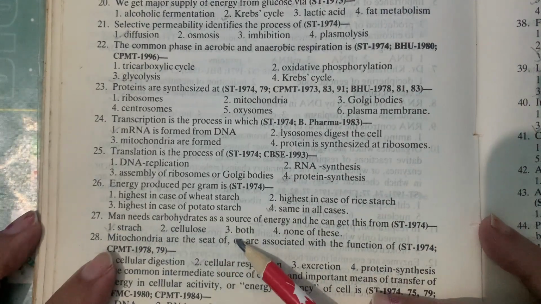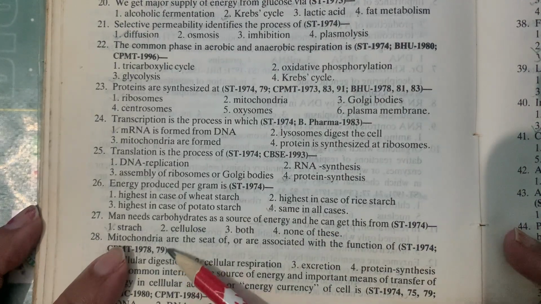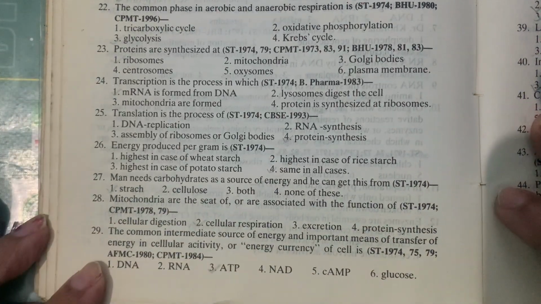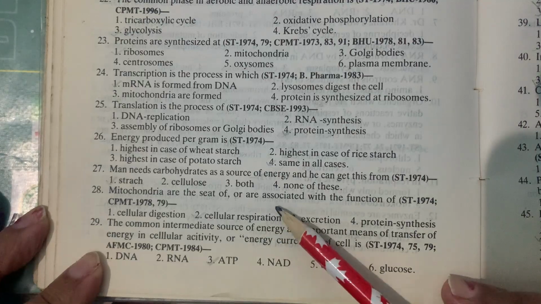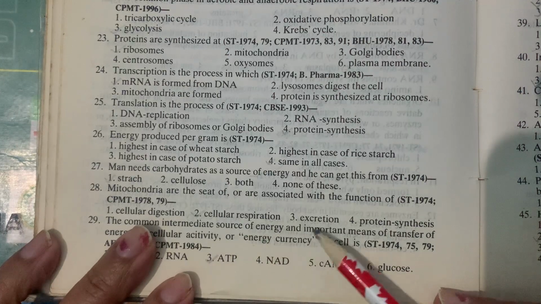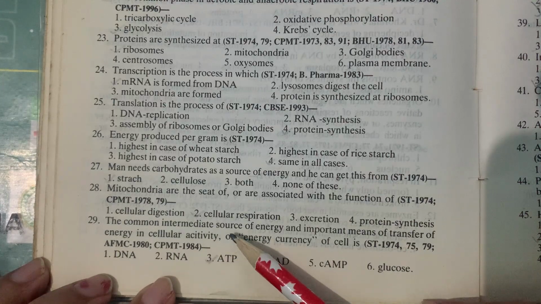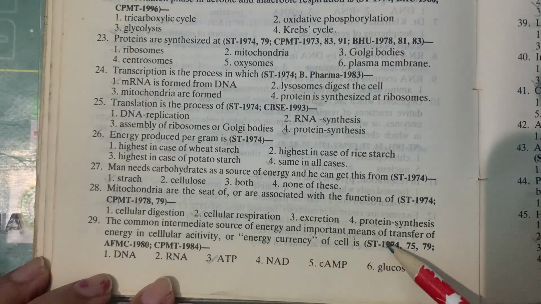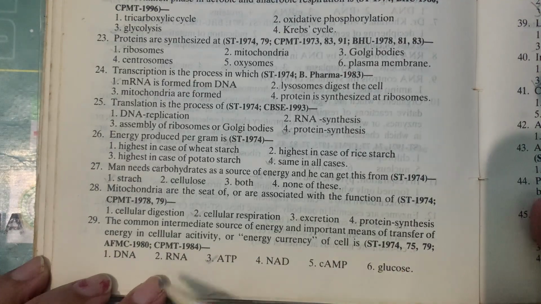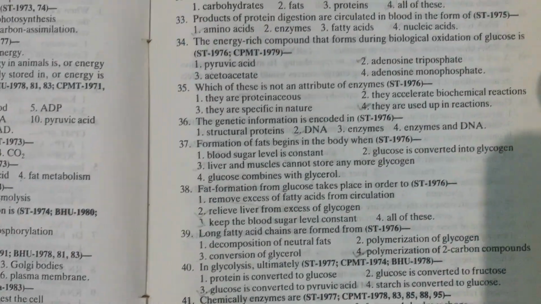Man needs carbohydrate as a source of energy, and he can get this from starch, cellulose, both, or none of these. It is from starch. Mitochondria are the seat or organ associated with the function of cellular digestion, cellular respiration, excretion, or protein synthesis. It is cellular respiration. The common immediate source of energy and important means of transfer of energy in cellular activity, or energy currency of the cell, is DNA, RNA, ATP, or NAD. Correct option is ATP.